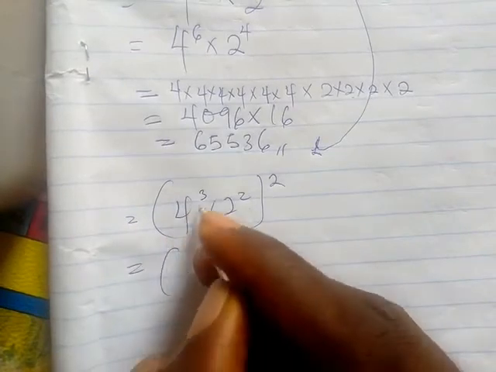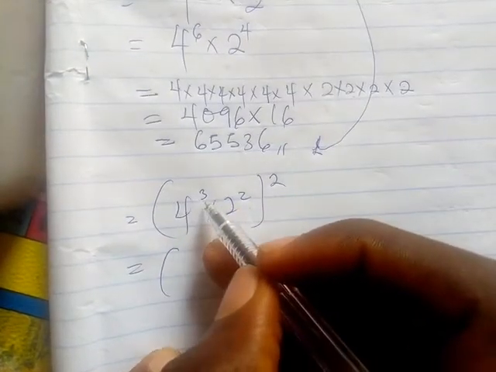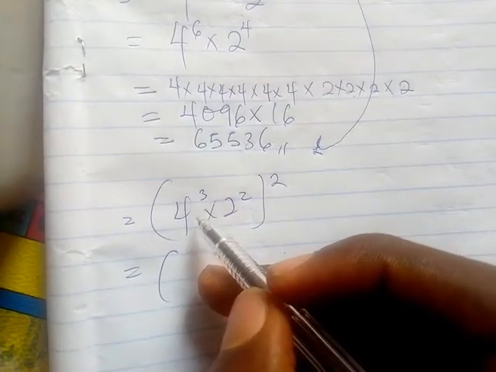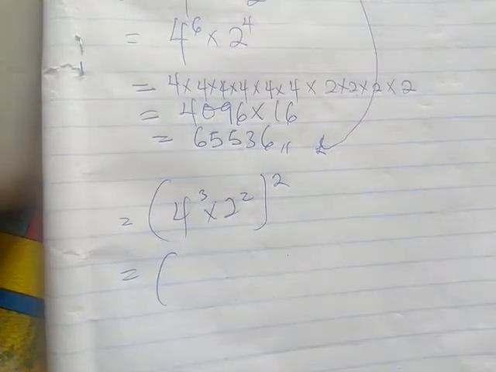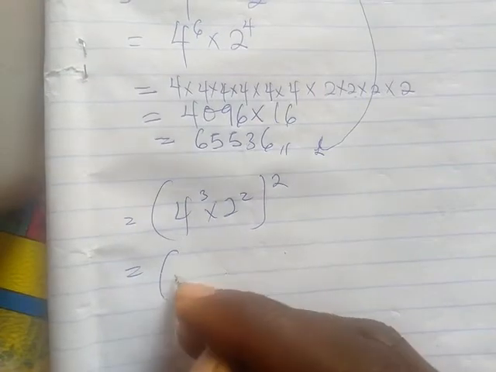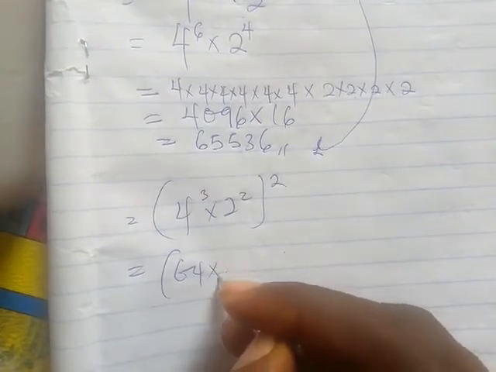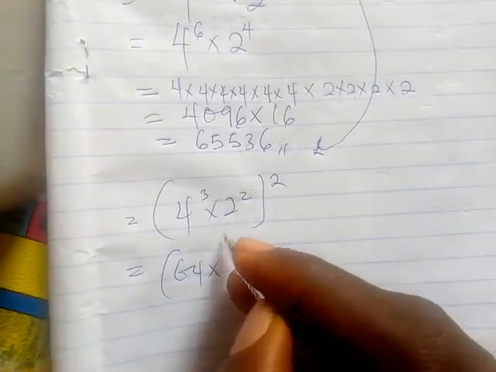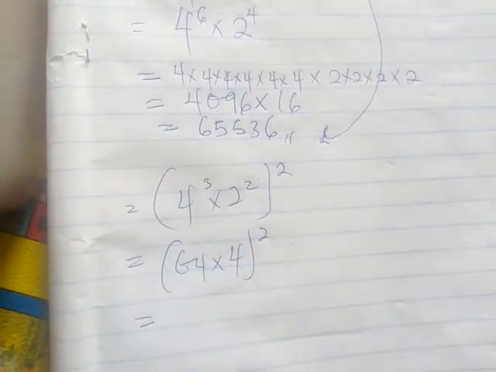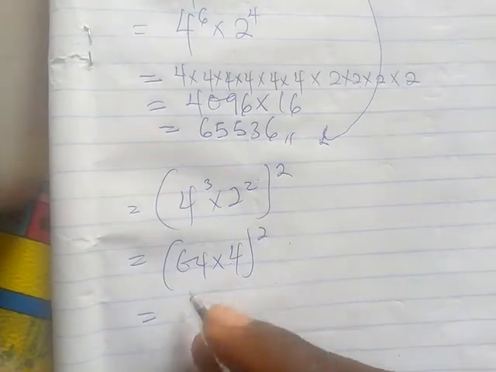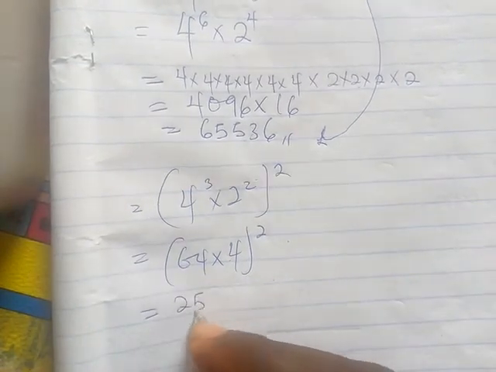So you have 4 times 4 times 4, that is 4 into 3 places. This gives you 64. So 64 times 2 raised to the power 2 gives you 4, which is 2 times 2, and everything raised to the power 2. So you now have 64 times 4 gives you 256.